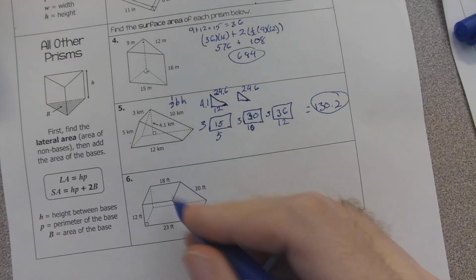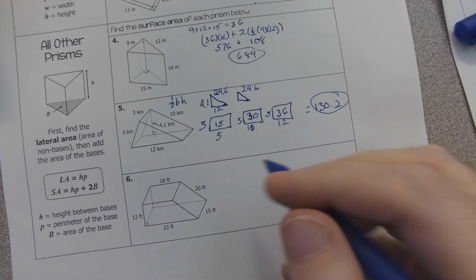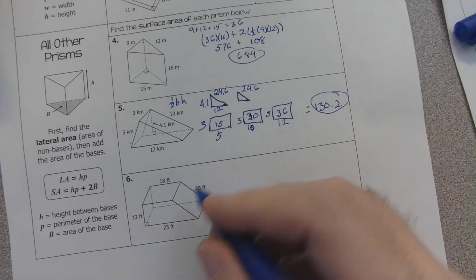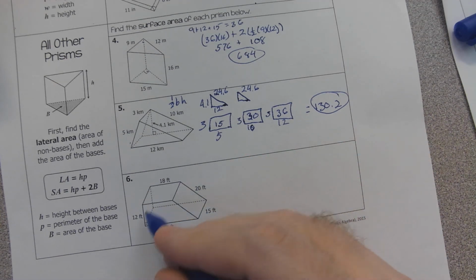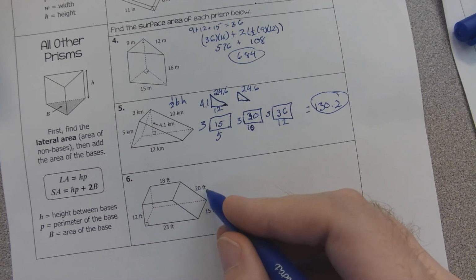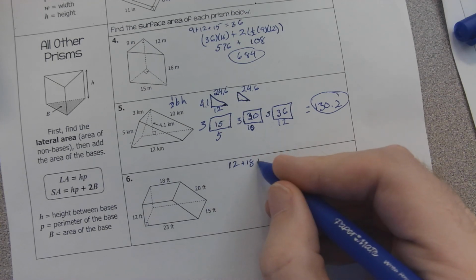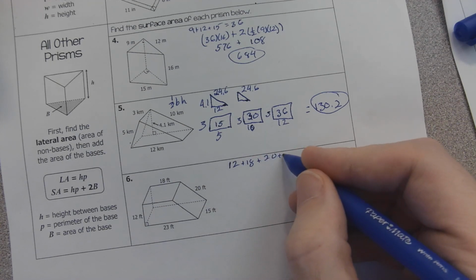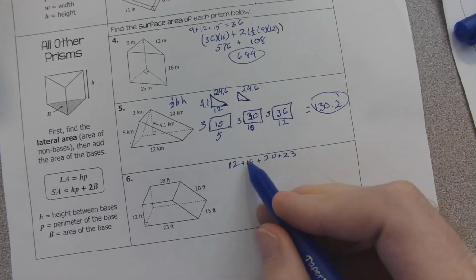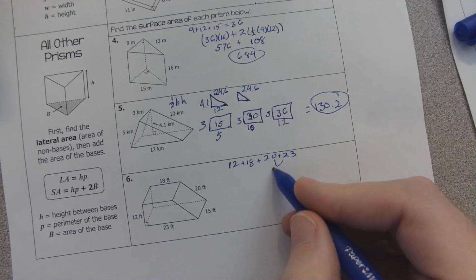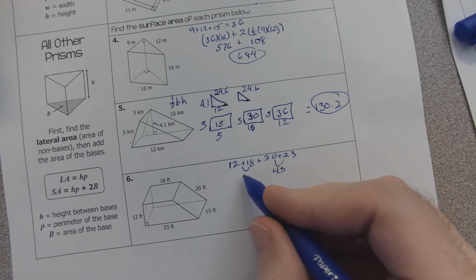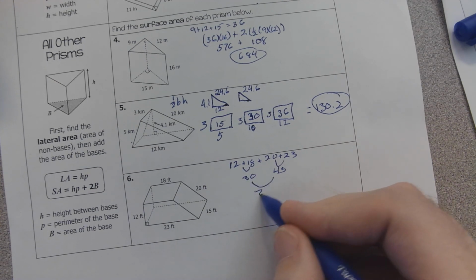Now, I'll do this trapezoid real quick. And so I'm going to use the formula on this one. So our perimeter is 12, 20, 18, 23. Well, that's 43. That's 30. So 73.